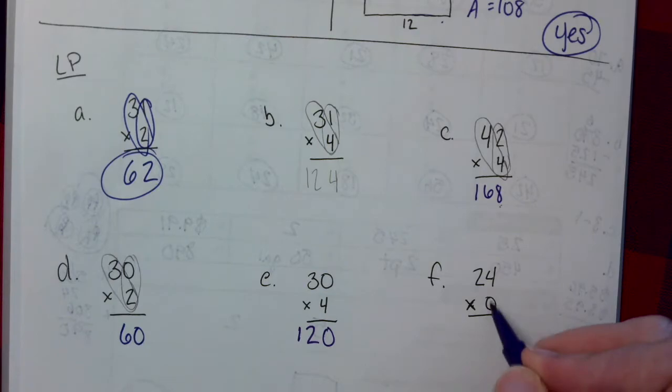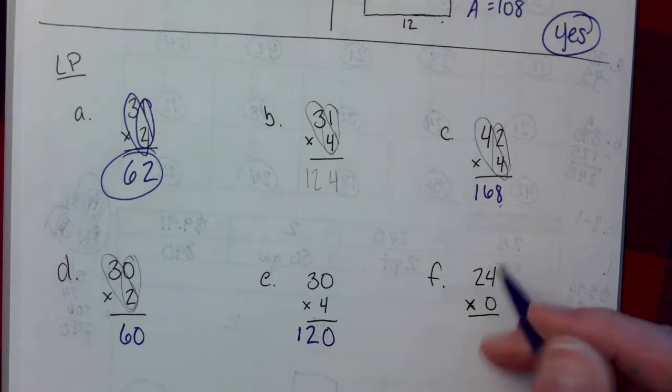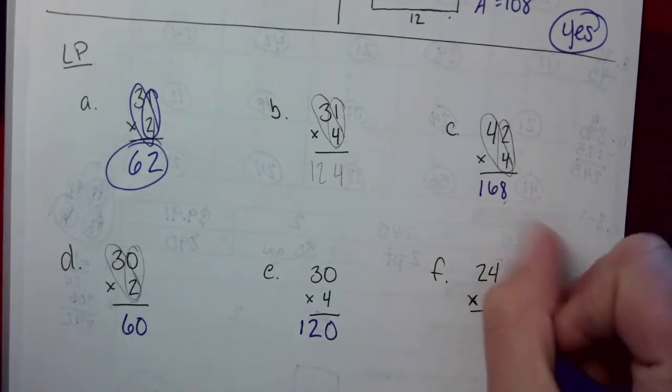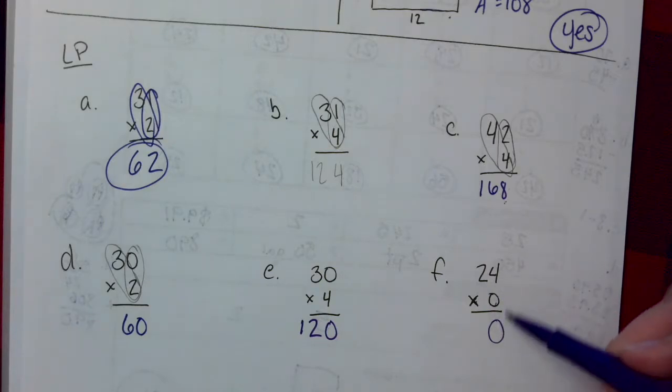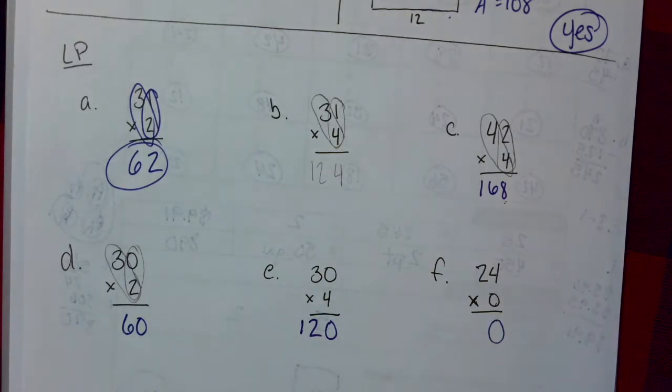And then last one, 24 times 0. Well, anything times 0 is going to be 0, right? 0 times 4 is 0. 0 times 2 is 0.